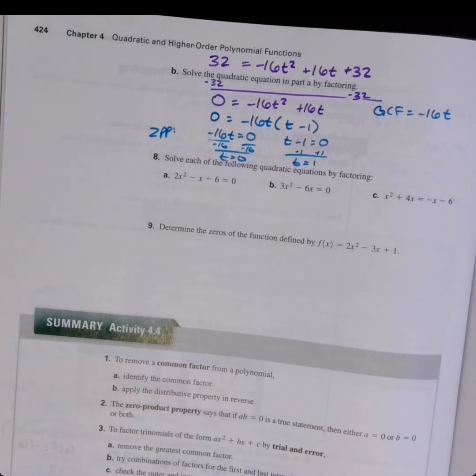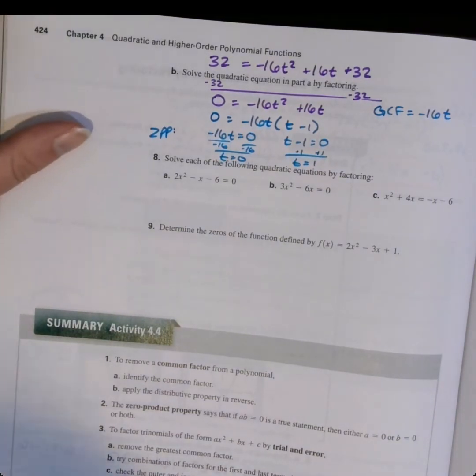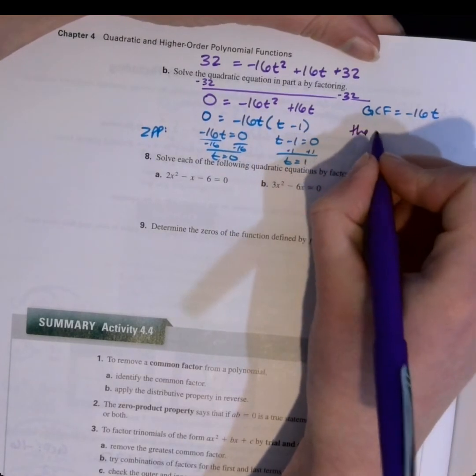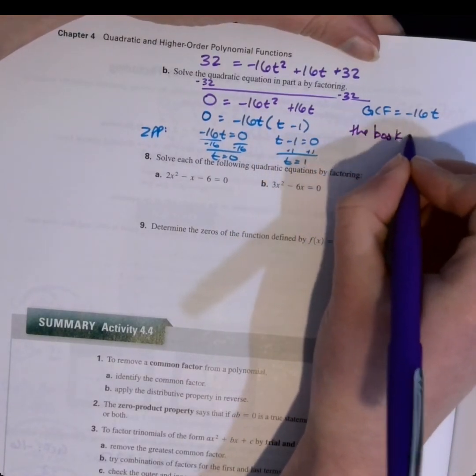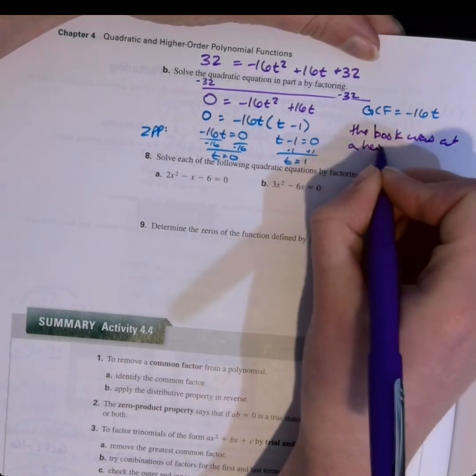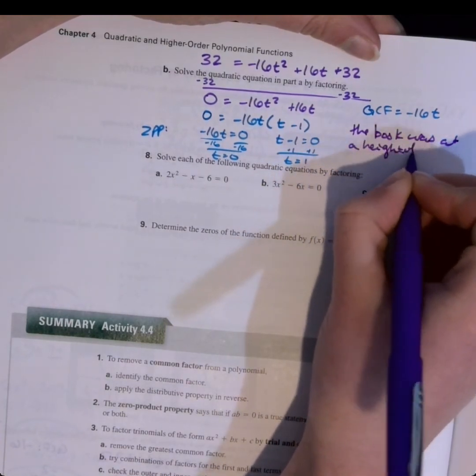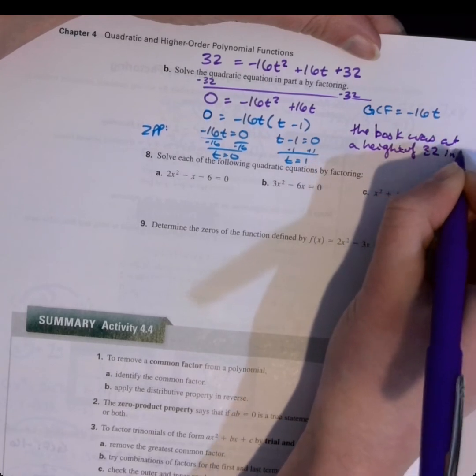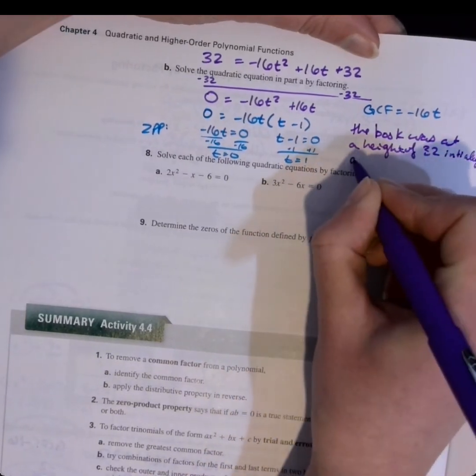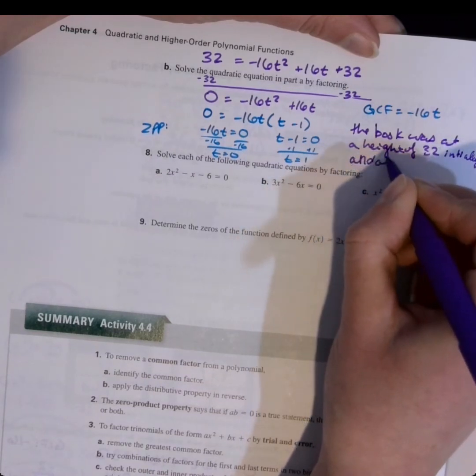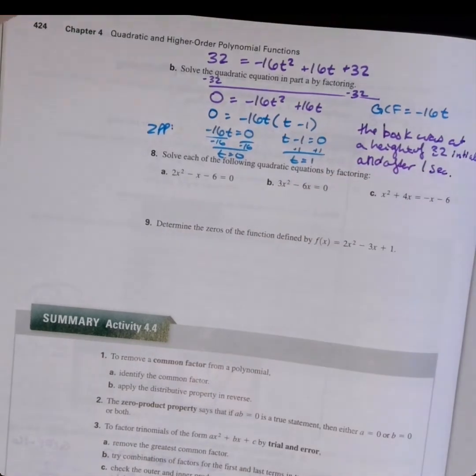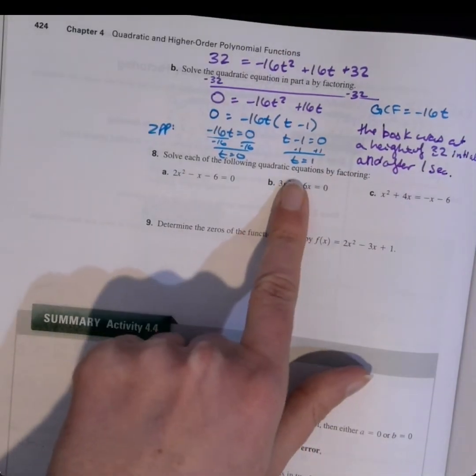So this means that the book was at a height of 32 initially, and after 1 second. So if you chucked it straight up, you better duck after 1 second so the book doesn't hit you in the head.